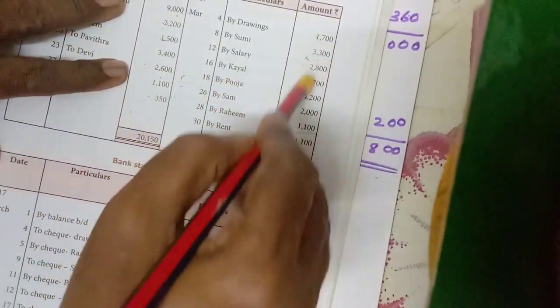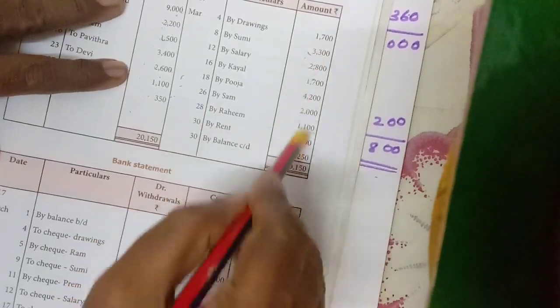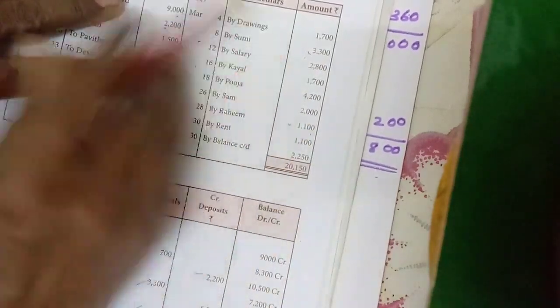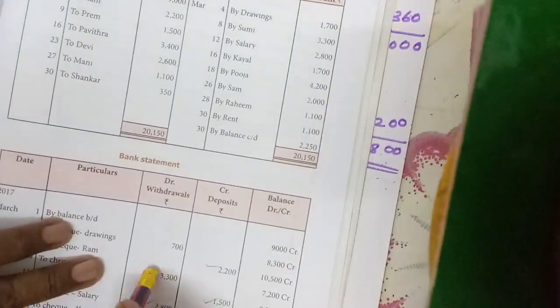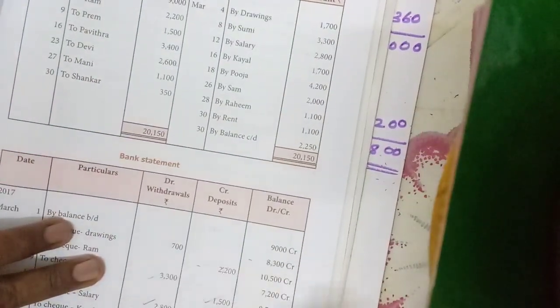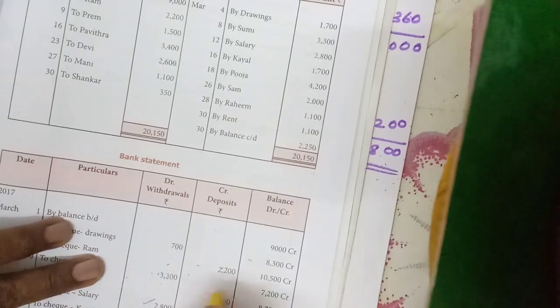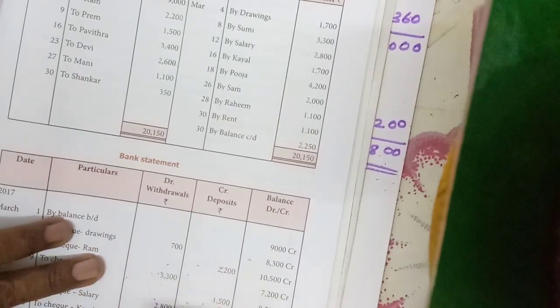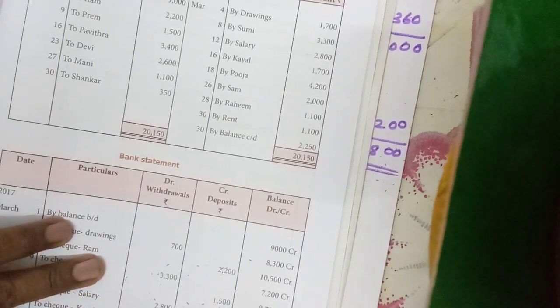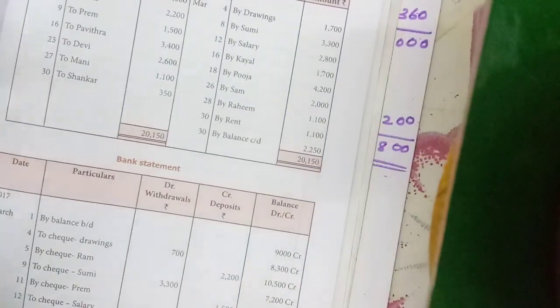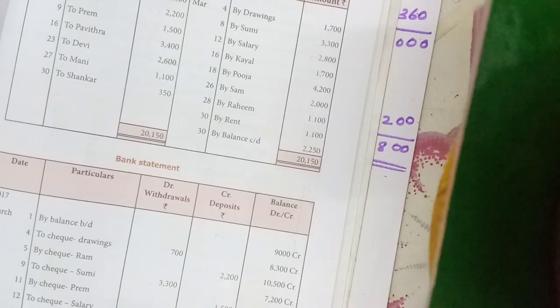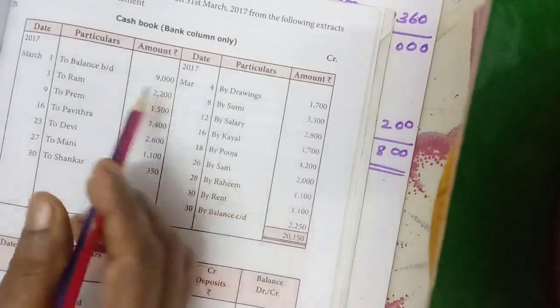Last year we did the tick mark. So the first step, you have to check the cash book debit side against the bank statement credit side. See the balance we can take.